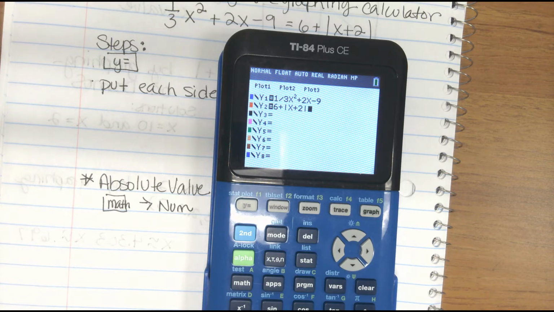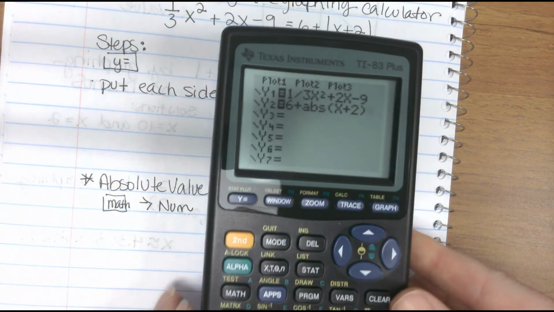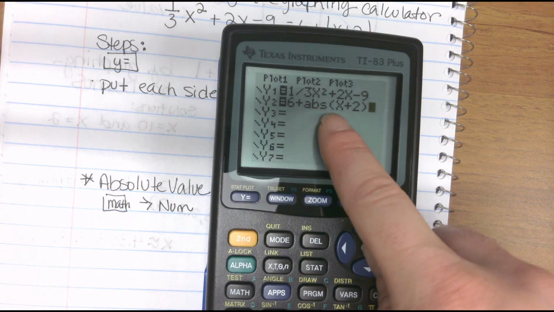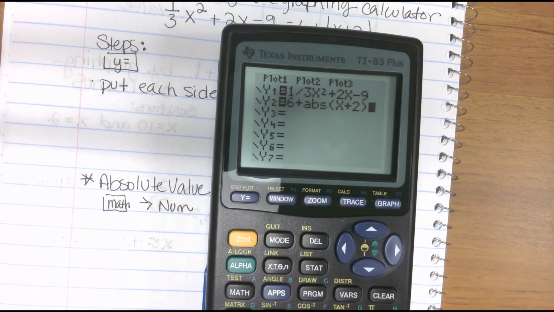Yours says ABS. You didn't get to it? Yeah. In the older version, it's going to look like this. That's the absolute value. It's going to say ABS x plus 2, and that's the same thing. Okay?